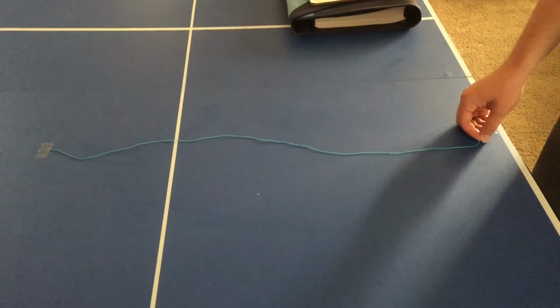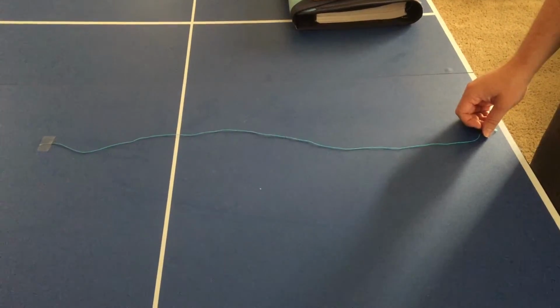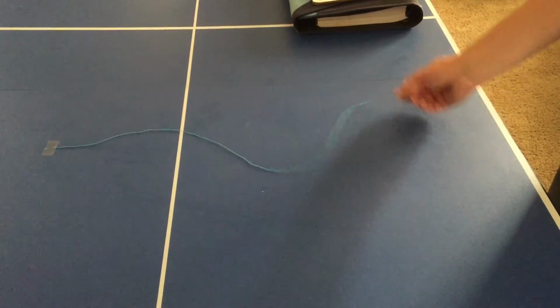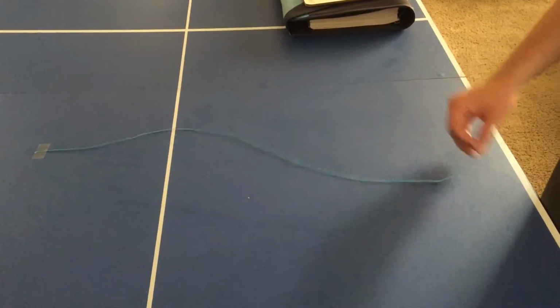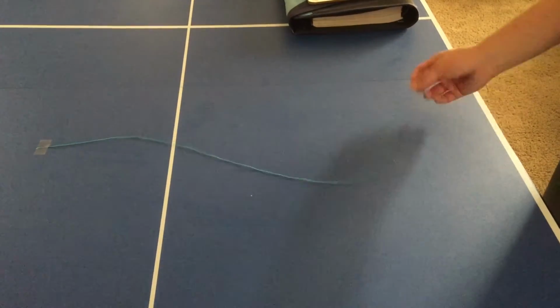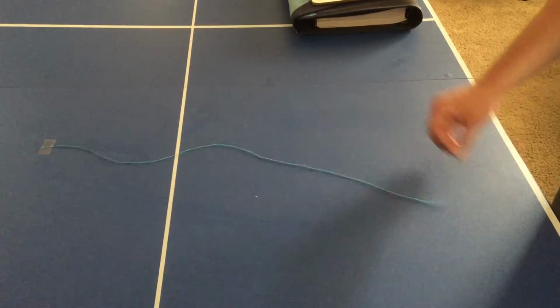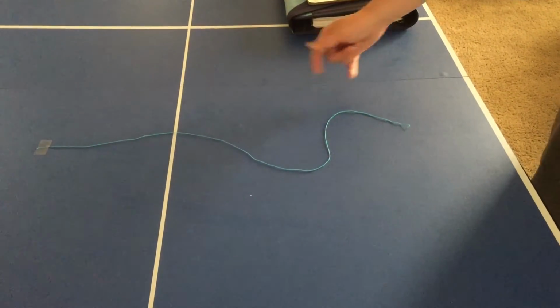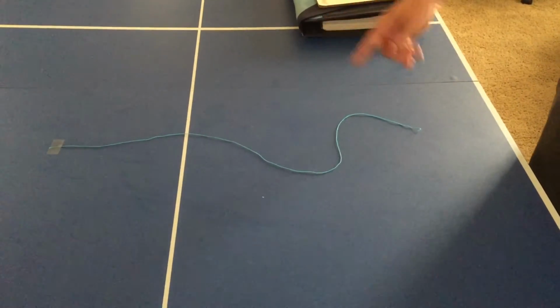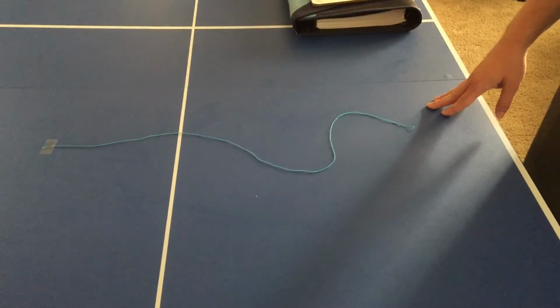Electromagnetic waves kind of work like this piece of string here. They oscillate back and forth in a wave pattern. They are formed from electric and magnetic fields that move at the speed of light. If we stop right here, we can see the two peaks of these waves. That distance between the two is going to be your wavelength.